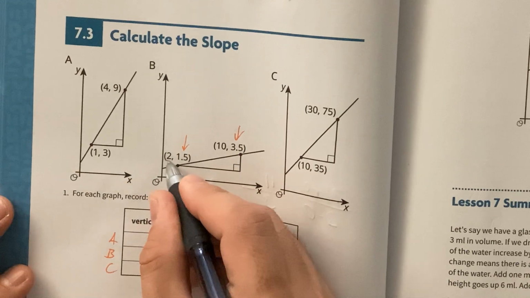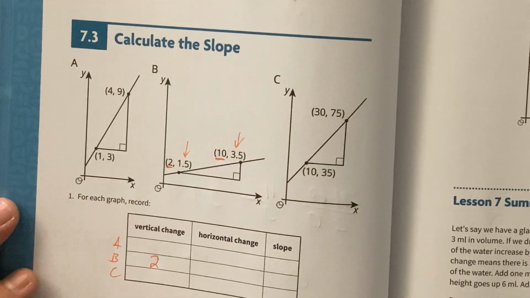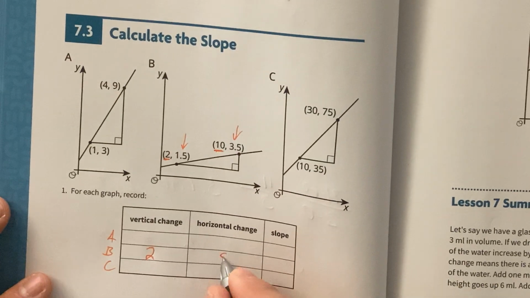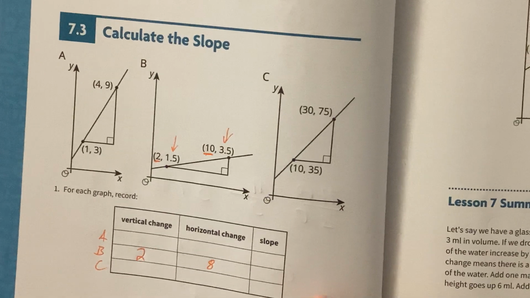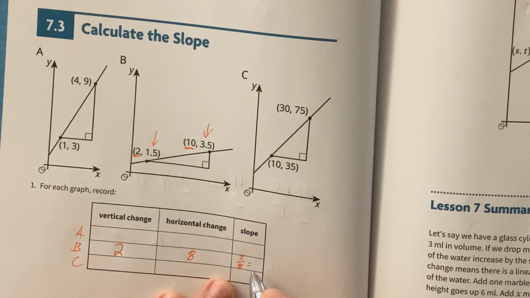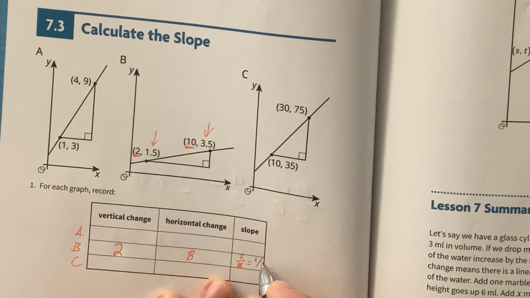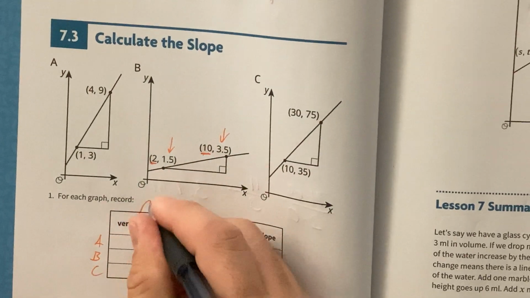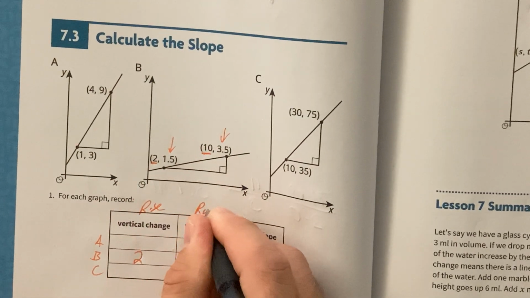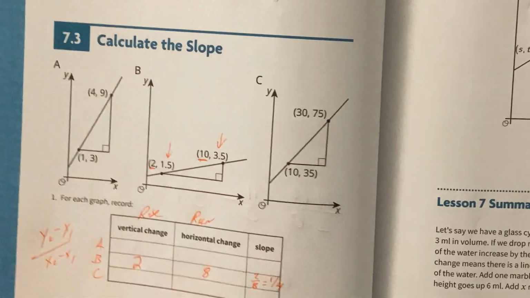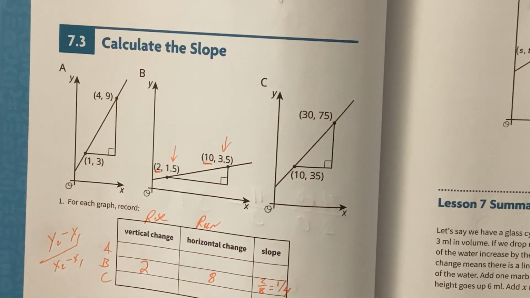Horizontal change is my x-coordinates, how much those change going left to right. It goes from 2 to 10. That is a change of 8. So my slope, rise over run, is 2 over 8, which can be reduced to 1 over 4. Okay, rise over run. Subtract the y's over the x's. Okay, why don't you do A and C then?